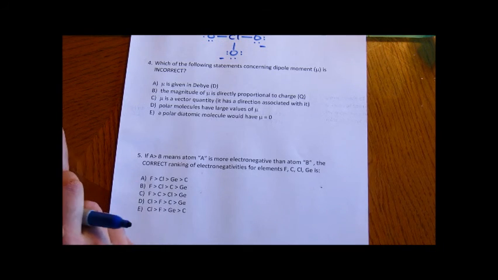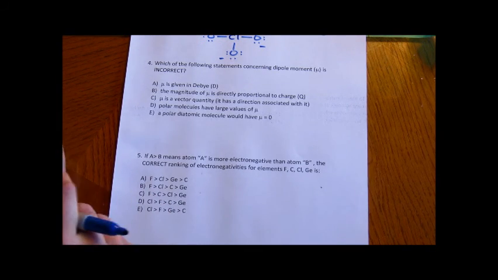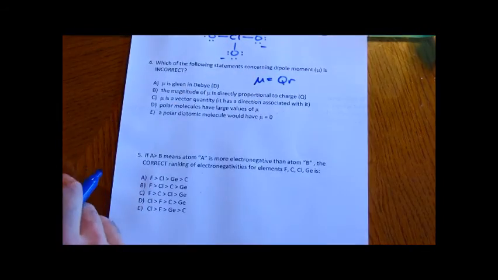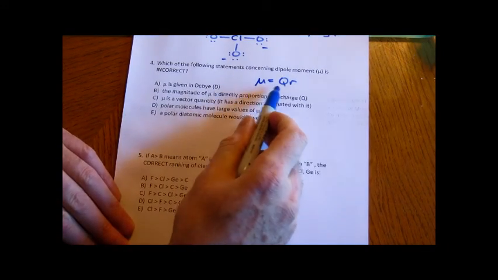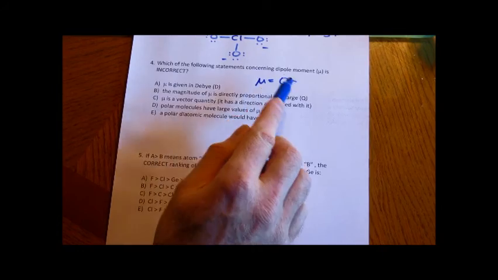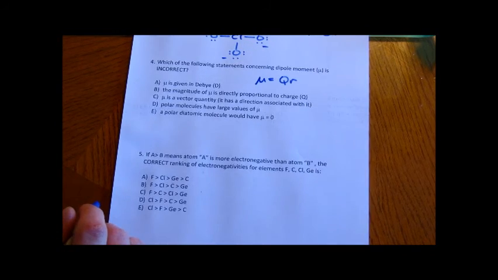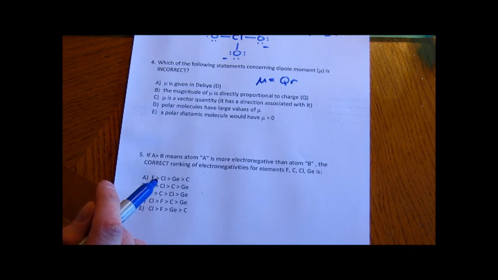So when you're planning out an answer like this, you should have a look and see what the dipole moment is, and if you go to your data sheet, you'll find that mu equals QR. And so it is indeed given in debye. That's the unit of the dipole moment. It is clearly proportional to charge, because you'll notice that this is exactly equal to the charge multiplied by the radius. So it's also directly proportional to the radius. It is a vector quantity, so when you draw a dipole moment, you need to indicate the direction.